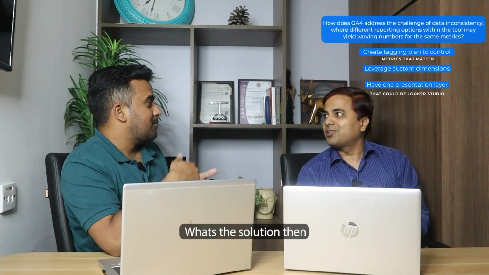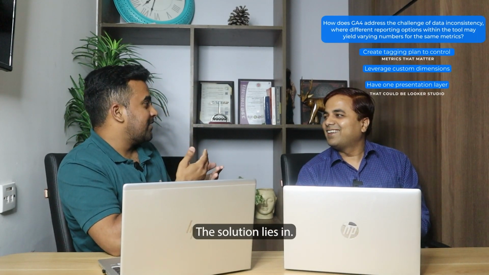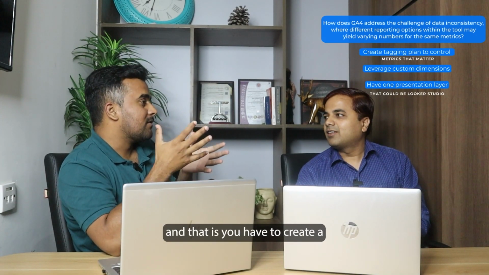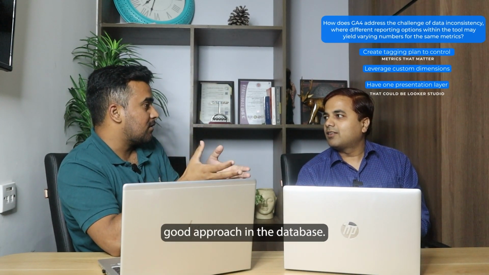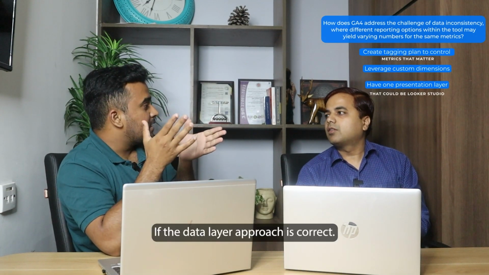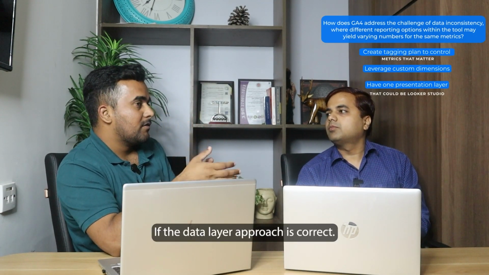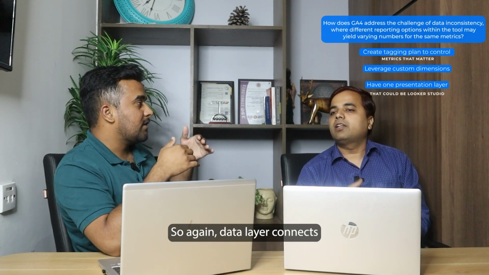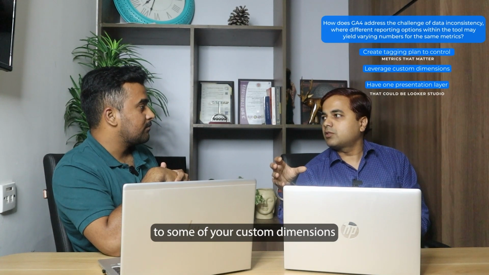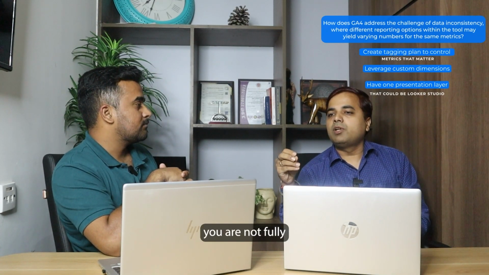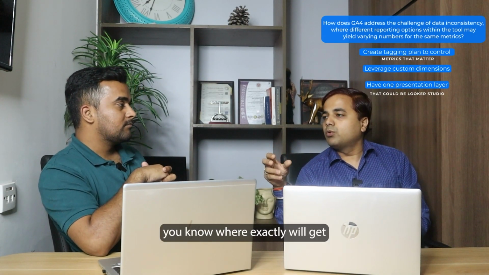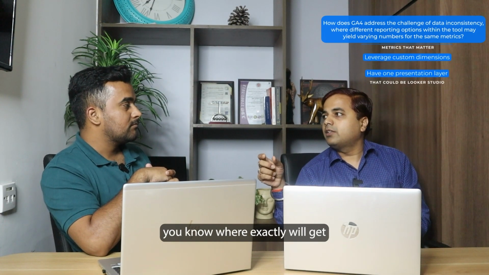So what's the solution then? Well, the solution lies in the previous answer, and that is you have to create a good approach in the data layers. If your data layer approach is correct, you can get all the data in Looker Studio. Because data layer connects to some of your custom dimensions. You are not fully relying on the out-of-the-box reporting. You control your schema and data design, and accordingly, you know where exactly you will get the consistent data.